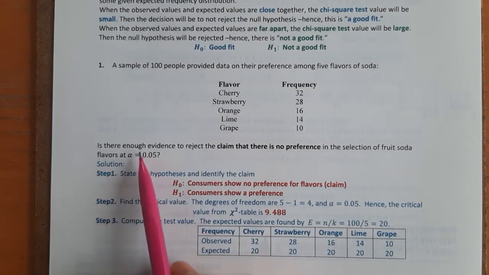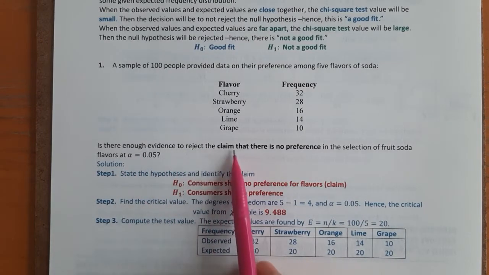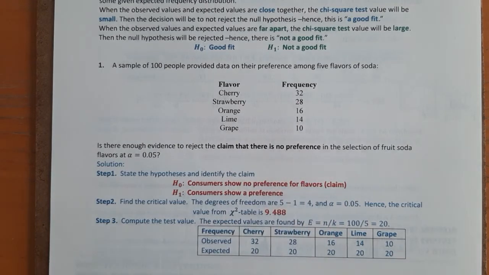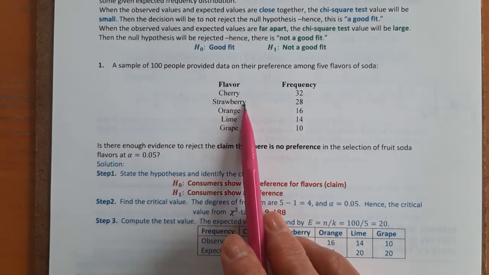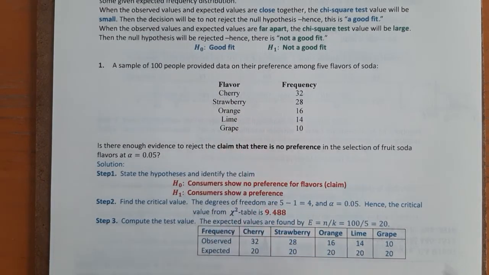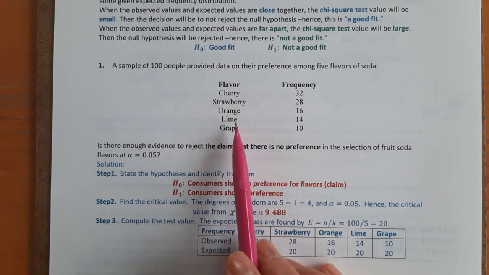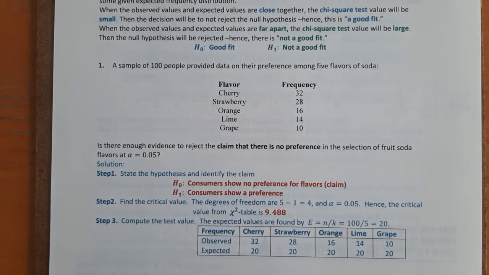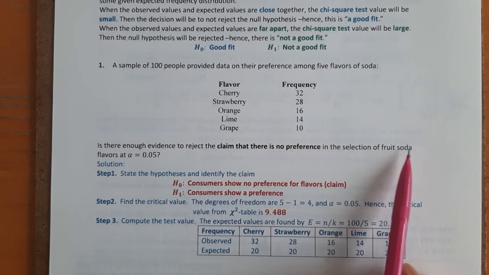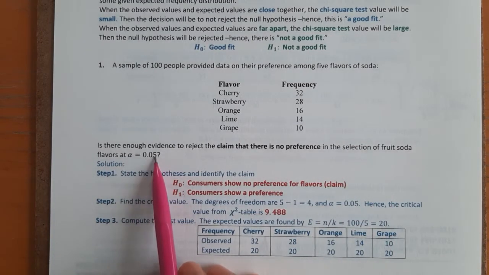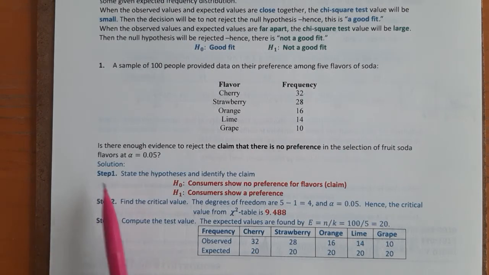Is there enough evidence to reject the claim that there is no preference? When there is no preference, it means cherry, strawberry, orange, lime and grape have equal preference. They are equal chance. So the claim is that there's no preference in the selection of soda flavors at alpha equals 0.05. So use 5 steps for hypothesis testing.